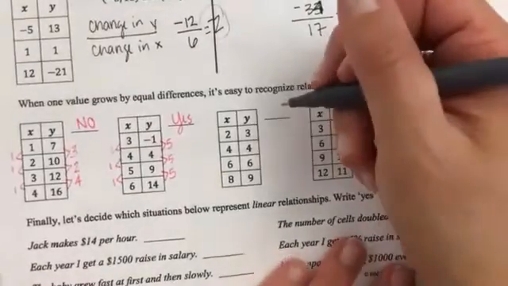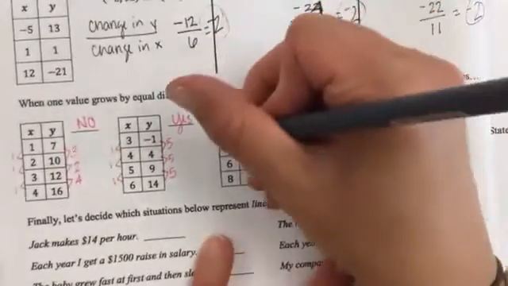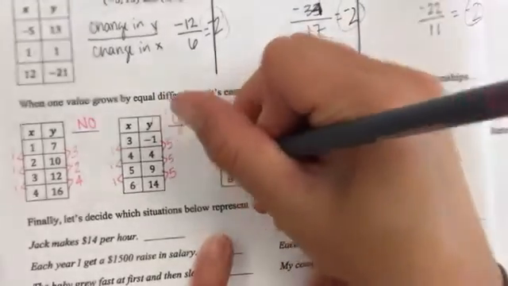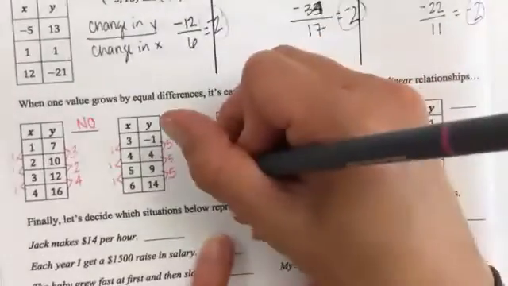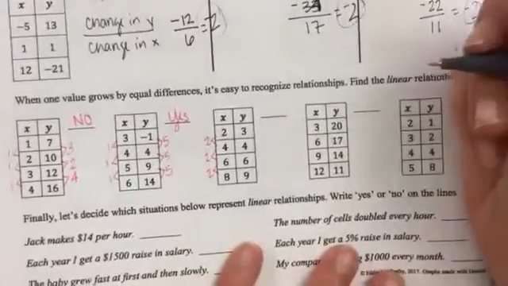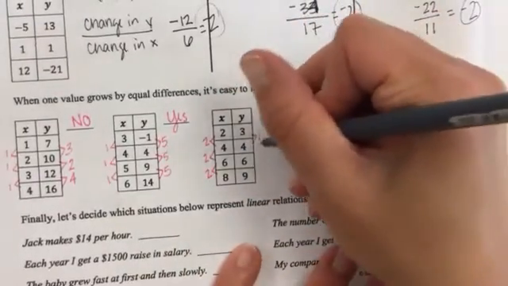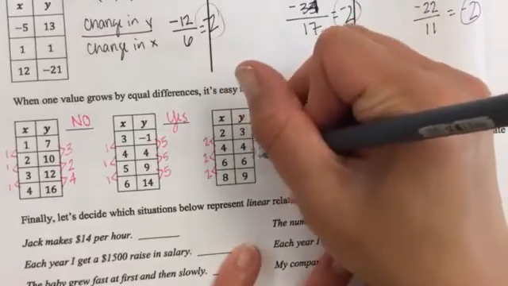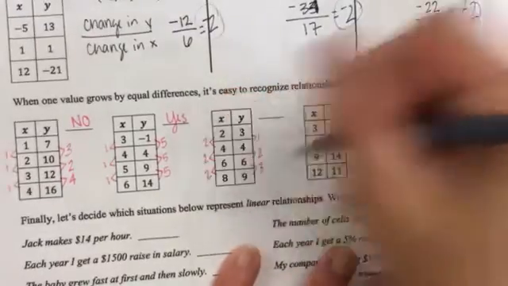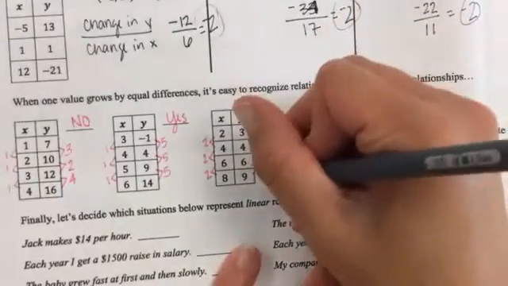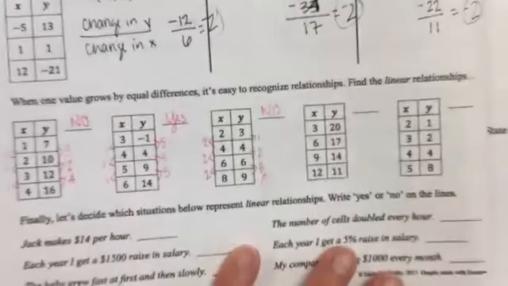Okay. So my next one, my x went up by 2, and then 4 to 6 was a change of 2, and 6 to 8 was also a change of 2. Okay, and then what about going from 3 to 4? What's the change there? 1, 4 to 6, 6 to 9. So is that linear? No, because this change was not consistent.